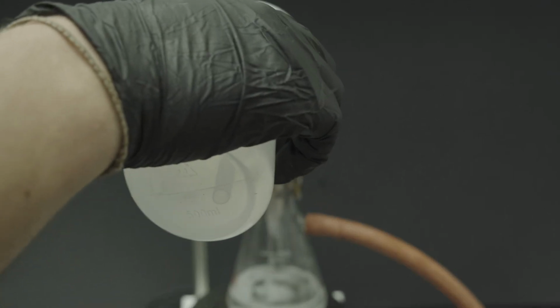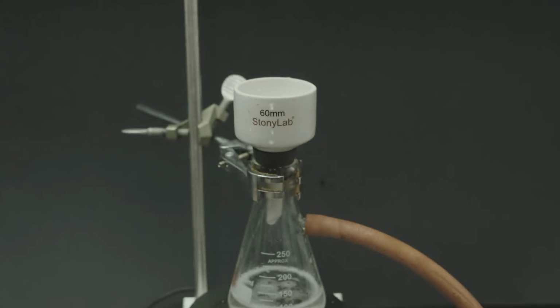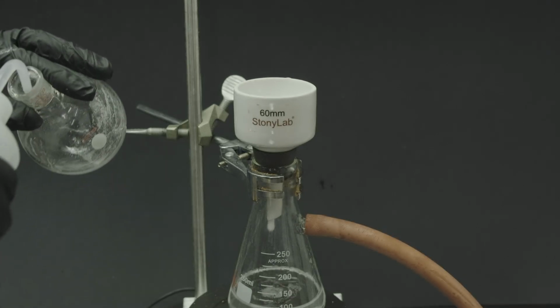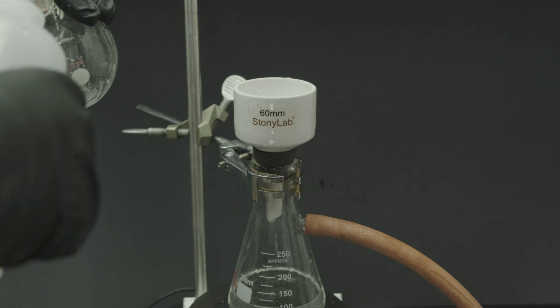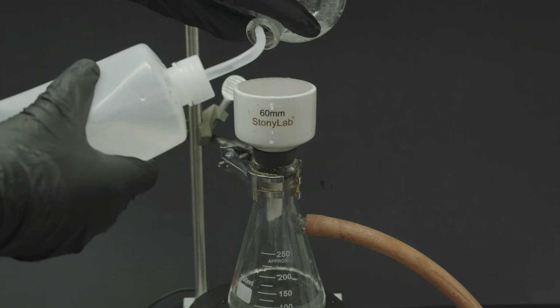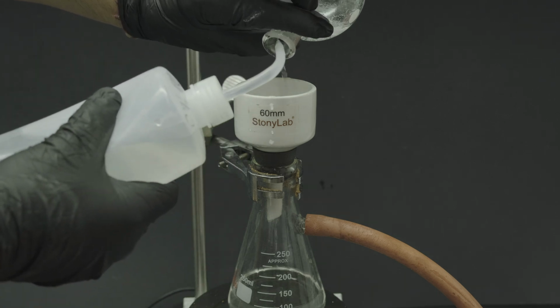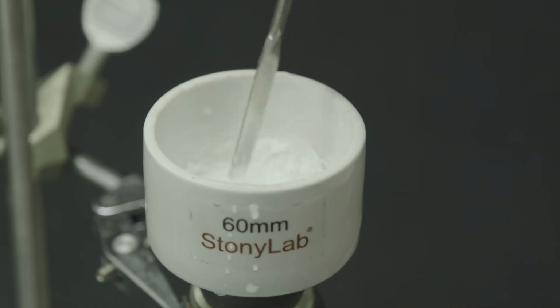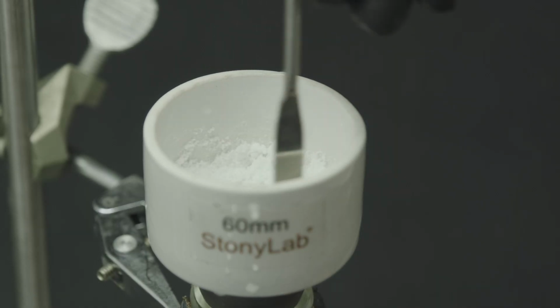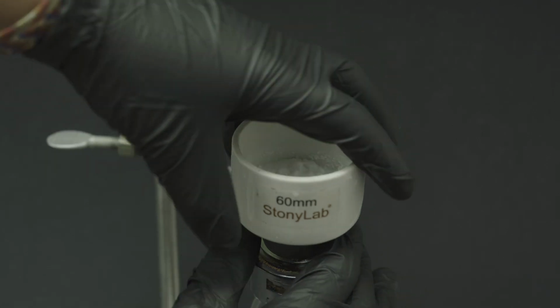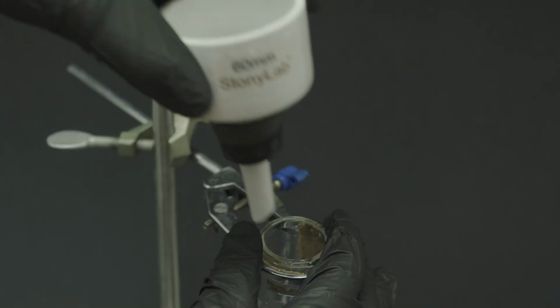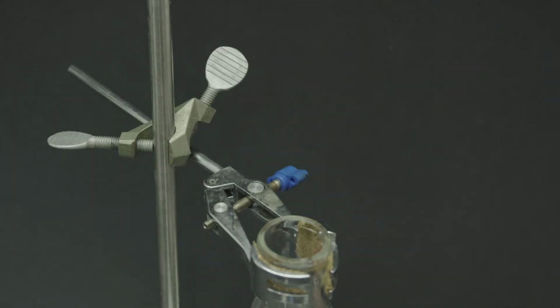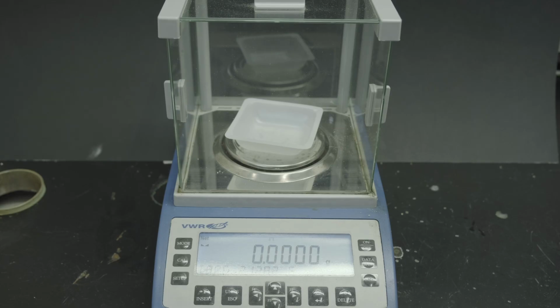I gave my nice white powder a good wash with some DI water just to dissolve any acetic acid that might be there, as well as I gave the flask one more wash, and then all I had to do after this was just let my nice white powder dry. I took my filter and I decided to dump all my white powder directly onto a scale because I was anxious to see what kind of yield I got.